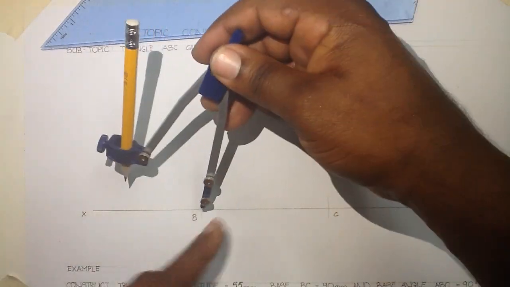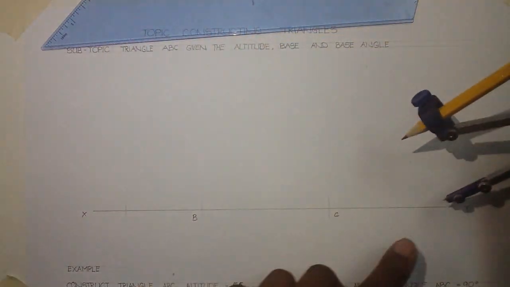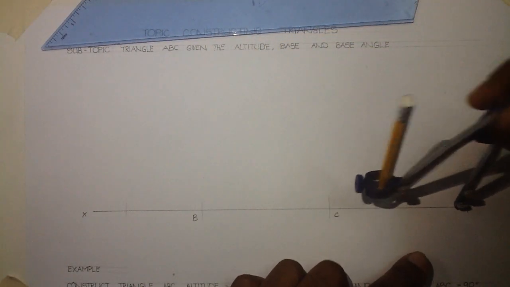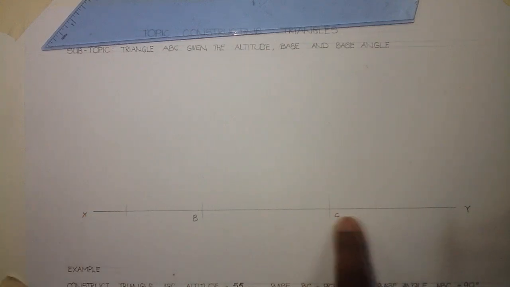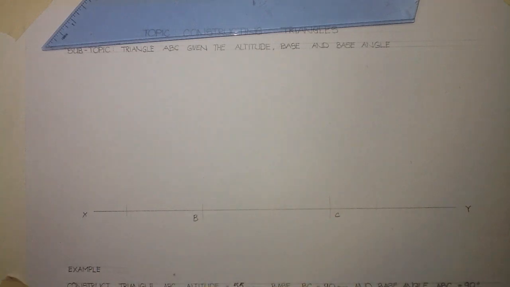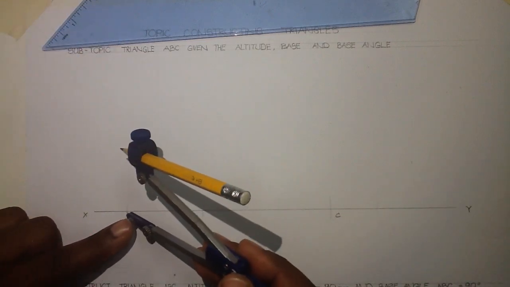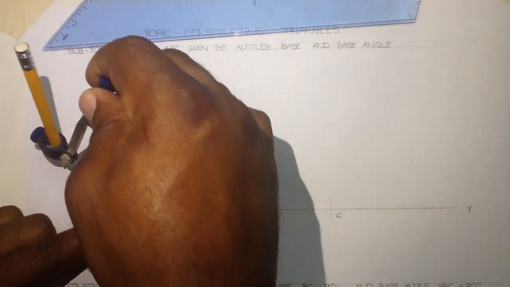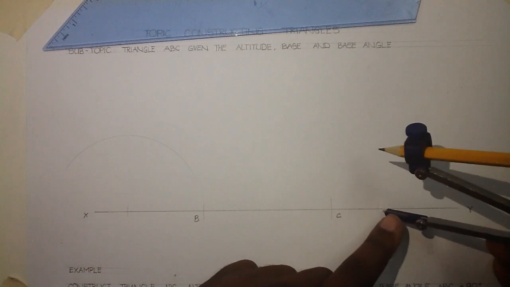And just for argument's sake, I will just place an arc anywhere on or between my line segments XB and CY. Those will be the centers for my arcs, which will be used to establish the altitude of our triangle.